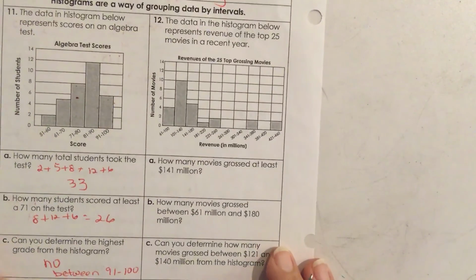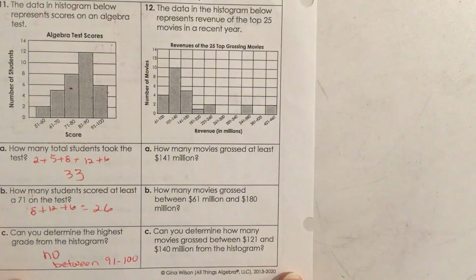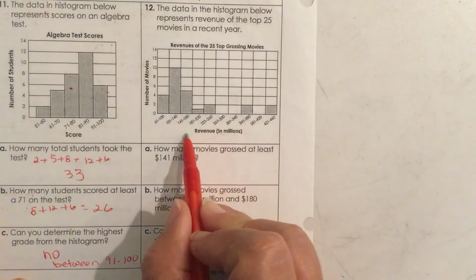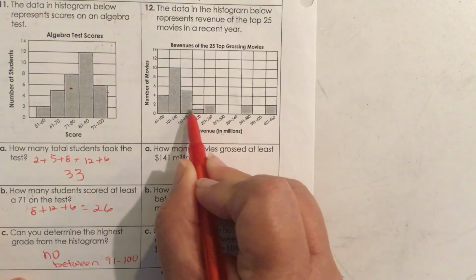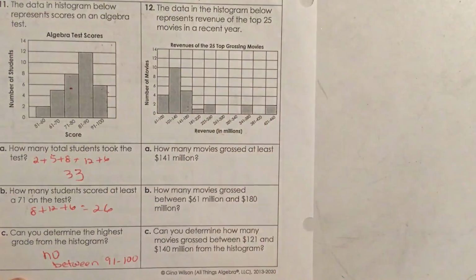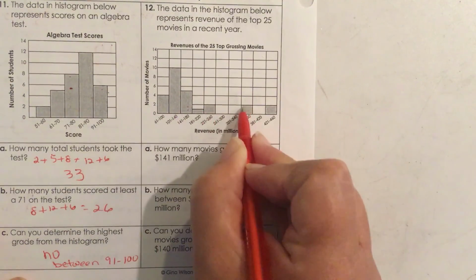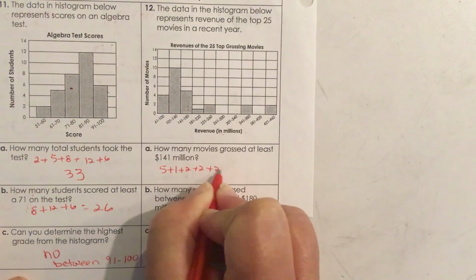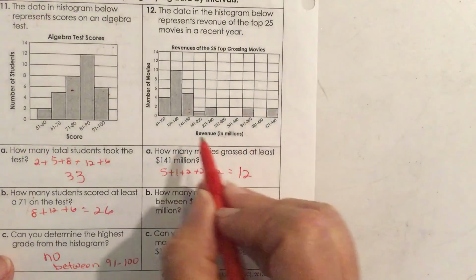Number 12. Here, your data represents revenue. That's how much money they make of the top 25 movies in a year. How many movies grossed at least 141 million? Notice it gives the value in millions rather than putting all the zeros. So at least 141 million would be 1, 2, 3, 4, those 5 bars. So a value of 5, 1, 2, 2, and 2, which is 12 movies. How many gross between 61 and 180?